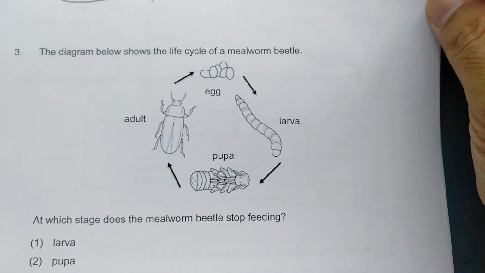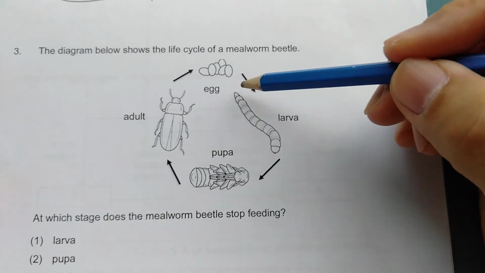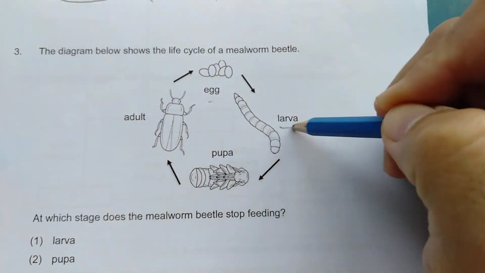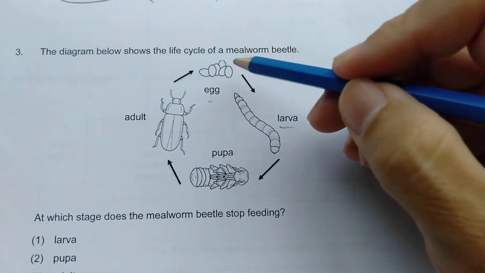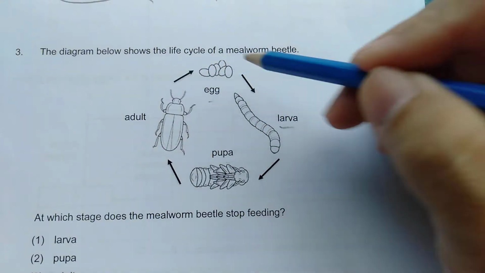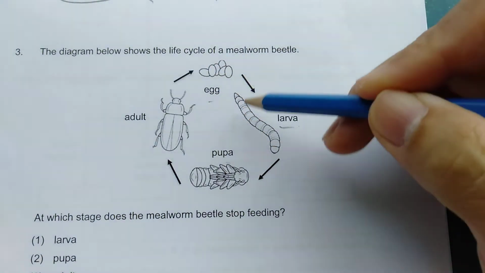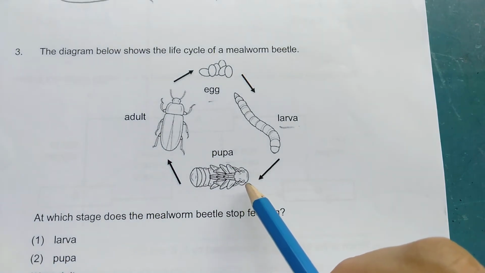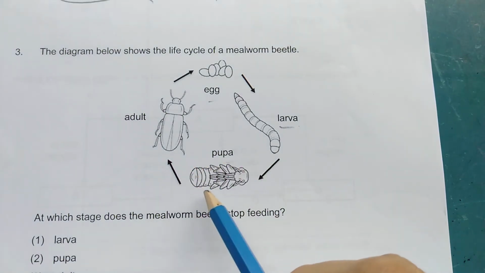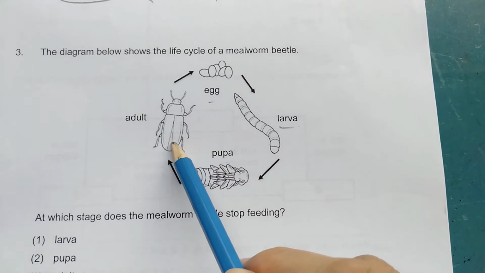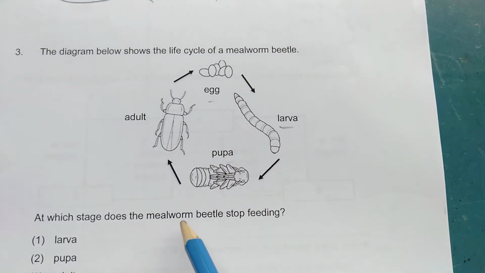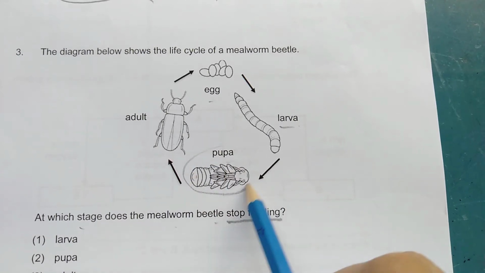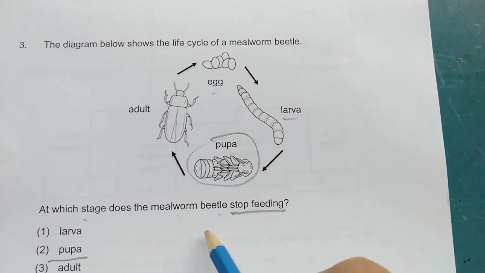This is a life cycle of a mealworm beetle, a 4-stage life cycle: egg, larva, pupa, adult. At the egg stage, it doesn't feed. Larva stage, it eats a lot. In the pupa stage, it stops eating so that it can transform, metamorphosize into an adult after some days. So at which stage does the mealworm beetle stop feeding? That's the pupa stage. Right, answer is number 2.